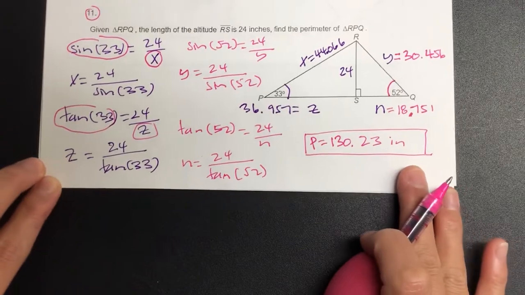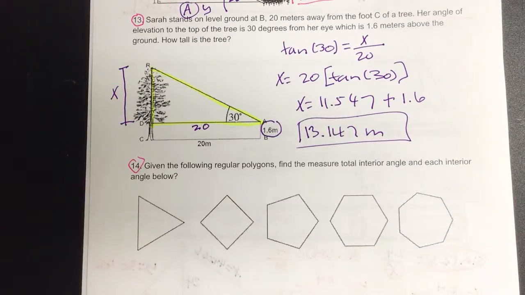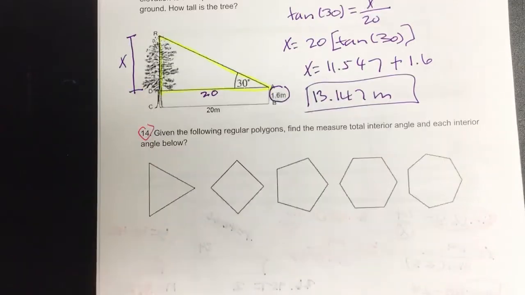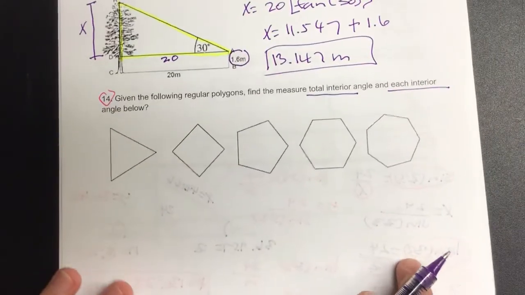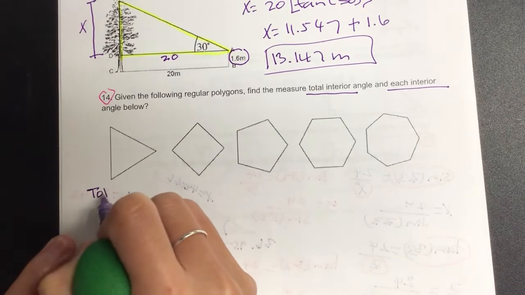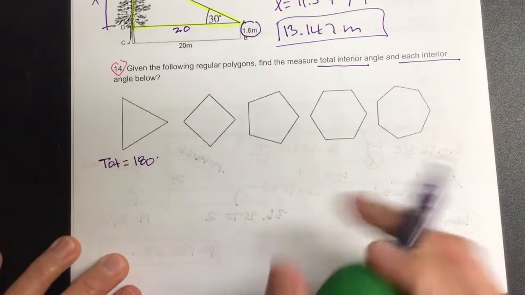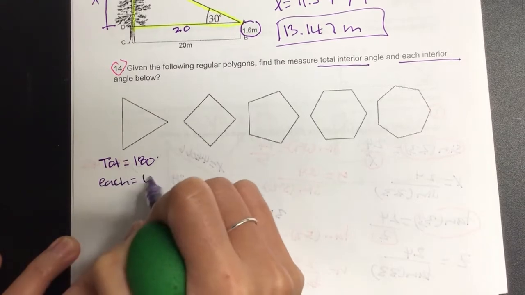Okay, are we good to move to the next page on this? Yes. Okay? What kind of figures are given to you on number 14? Polygons, and specifically it is a regular polygon. So let's start with our total first. It says to find the total interior and each interior. Once I find the total, all I need to do is divide it by that many angles. Now we know, in a triangle, our total angle is 180. Is everyone okay with that? Yes. And because they're all equiangular, each of them must be 60 degrees.